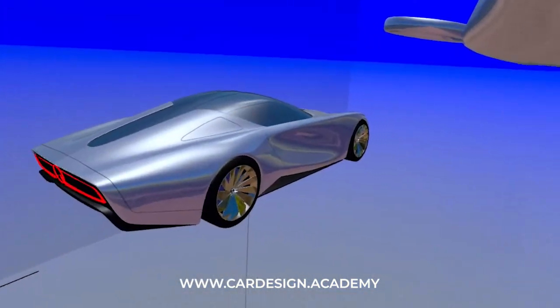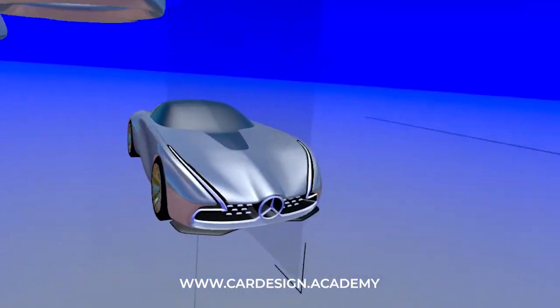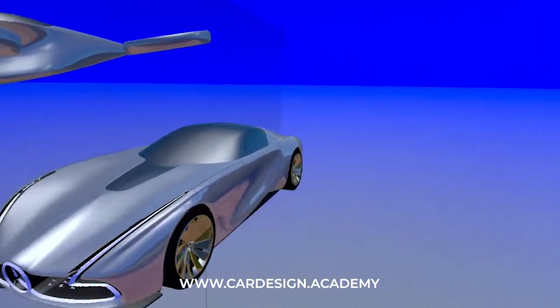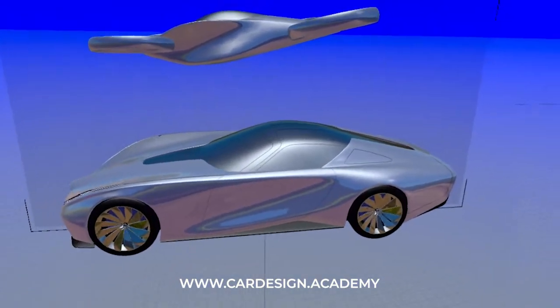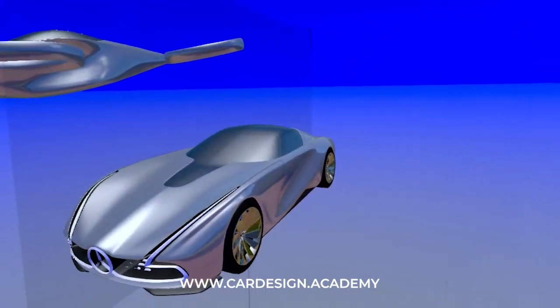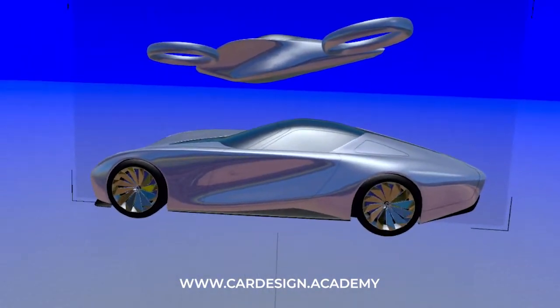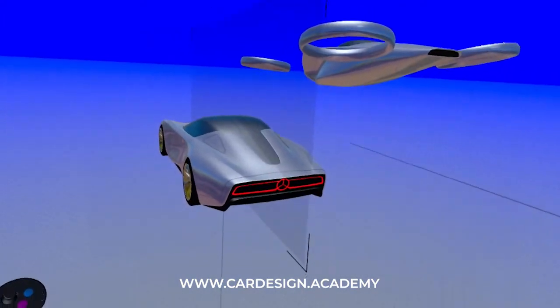So you can see how much more added depth and realism cut lines give you, and this is a pretty quick and efficient way to make them look like they're either drawn on the vehicle or even cut into the vehicle, without the effort of having to physically cut them out of the surface and try to regain surface continuity.